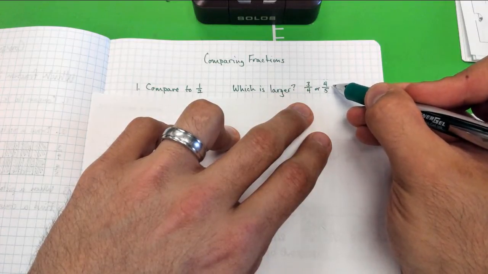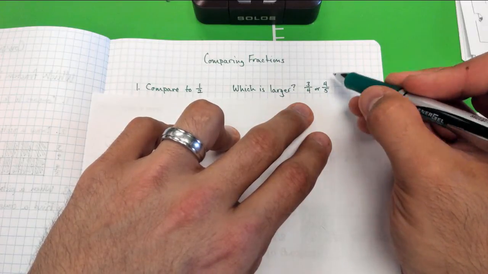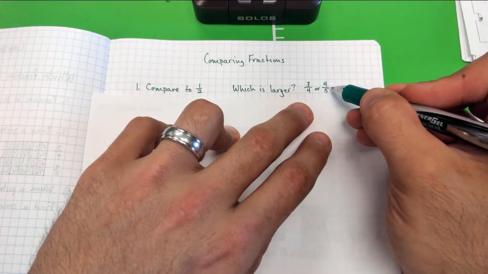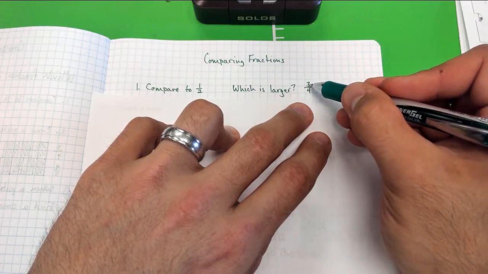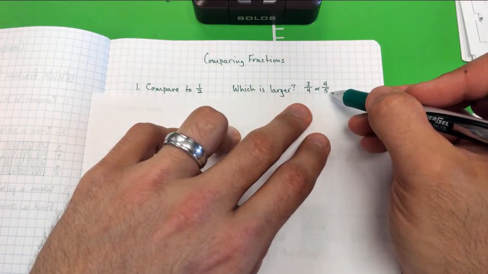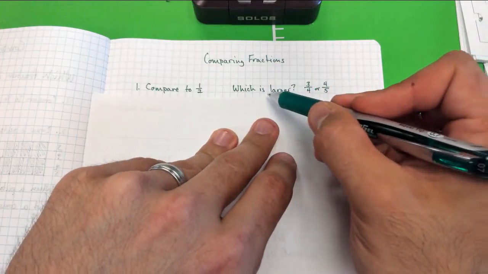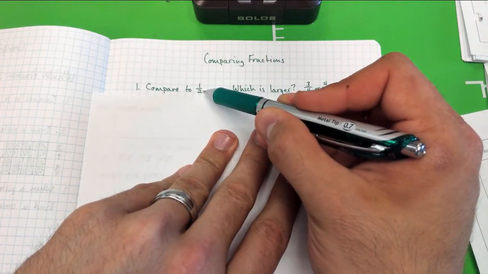Well, 2.5 fifths is the same thing as 1/2. And so 4/5 is larger than that. So both 3/4 and 4/5 are larger than 1/2, so we're not able to answer the question of which is larger simply by comparing it to a half.